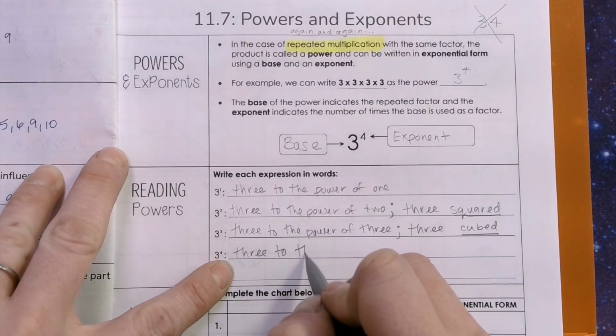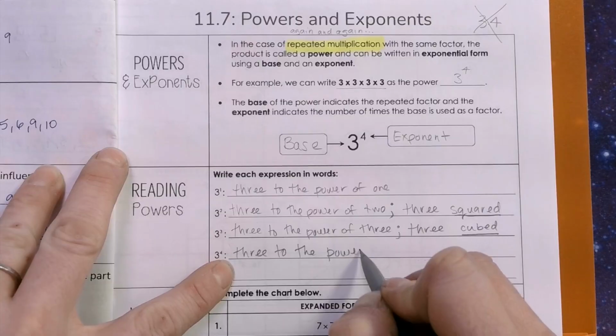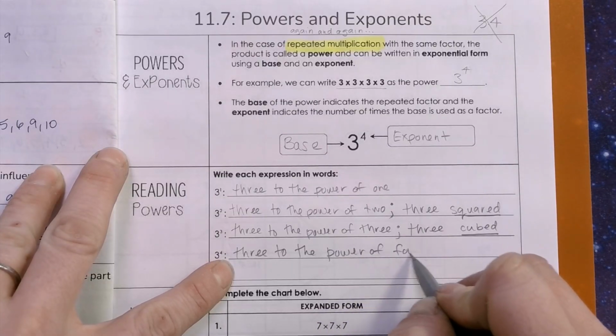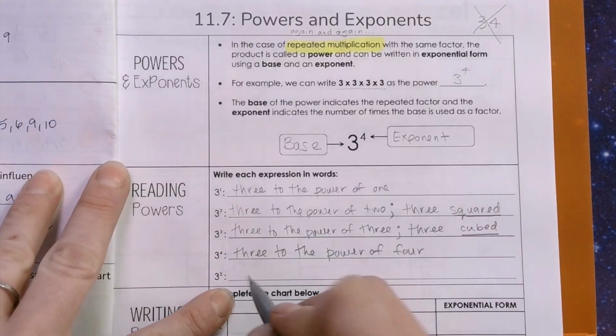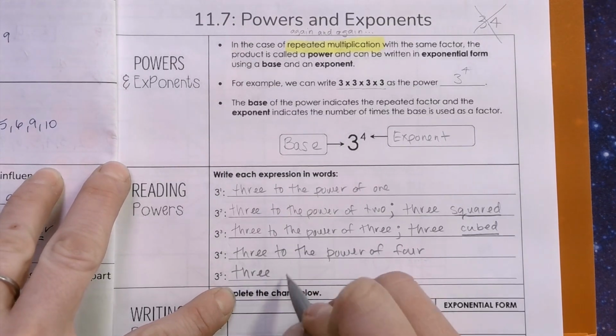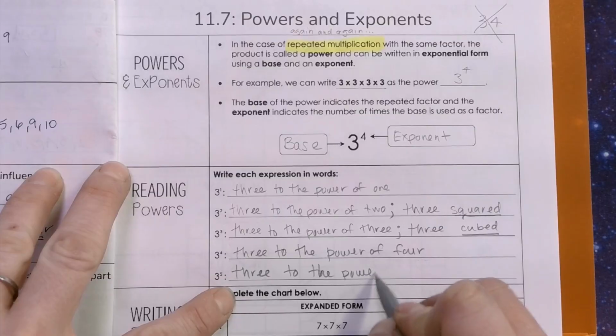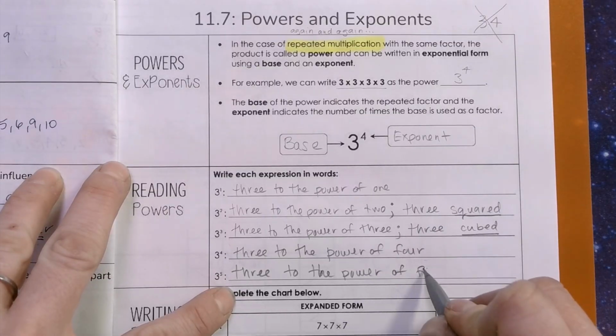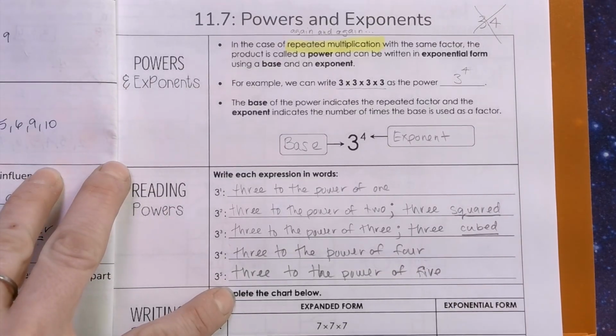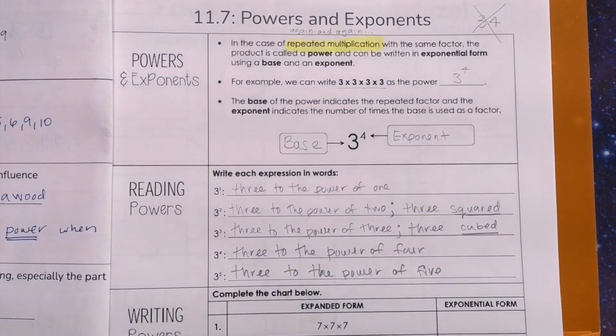Next is 3 to the power of 4. And finally, 3 to the power of 5. All right.